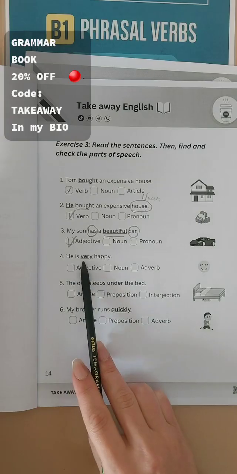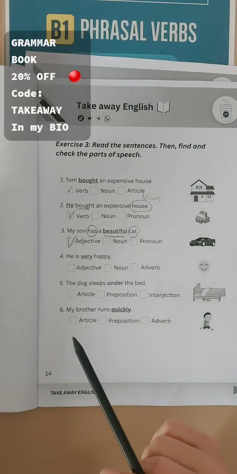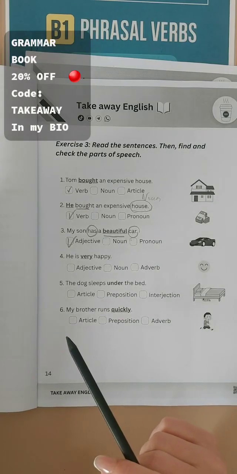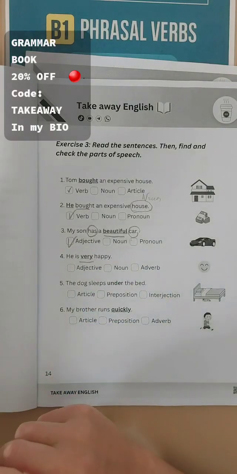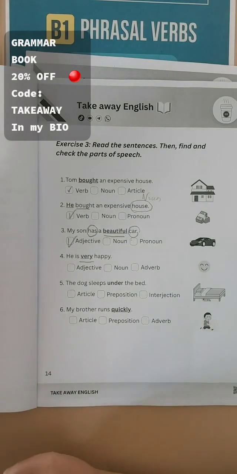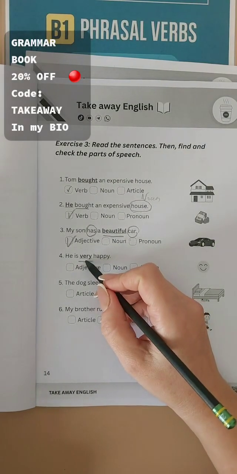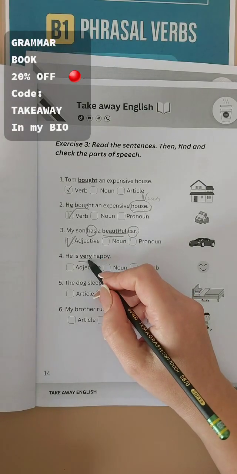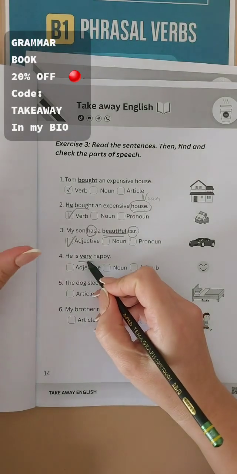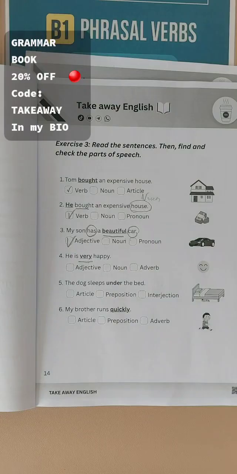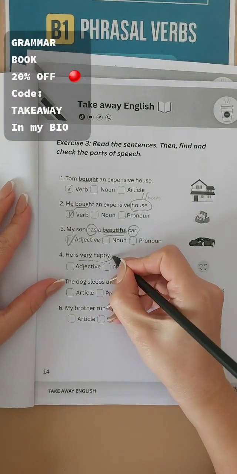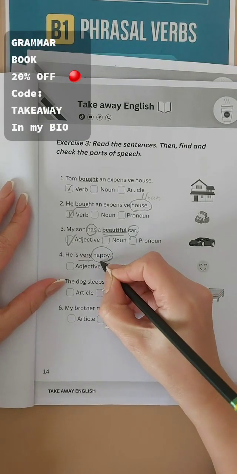Okay, number 4. He's very happy. What is very? Okay, someone's saying it's an adjective. Jasmine, excellent, it's an adverb. How come it's not an adjective and it's an adverb? It describes the word happy.